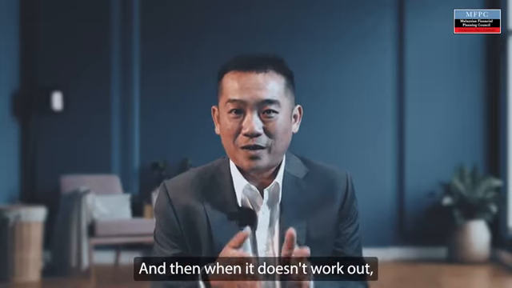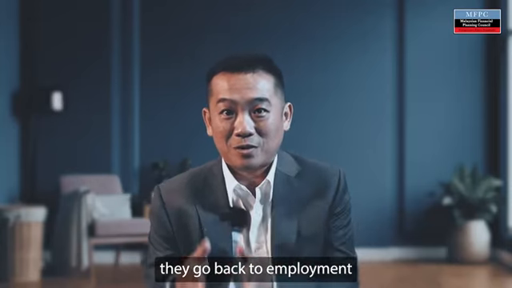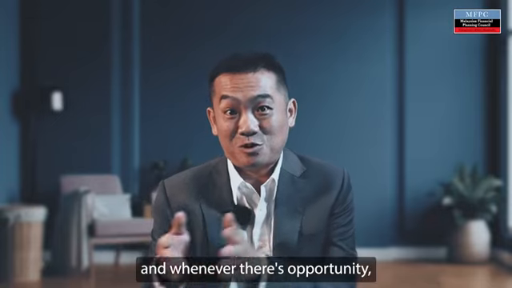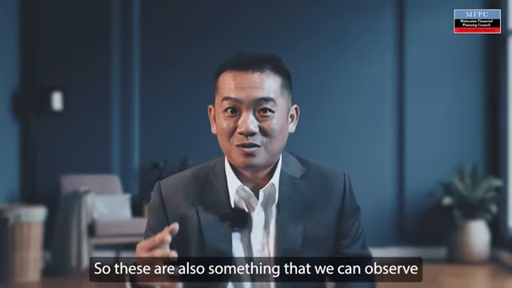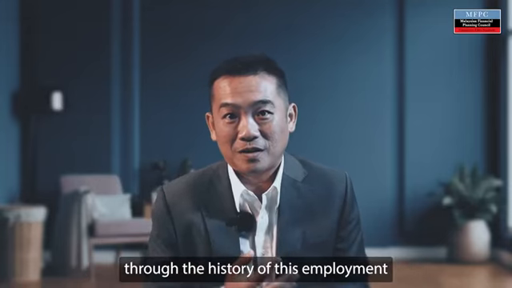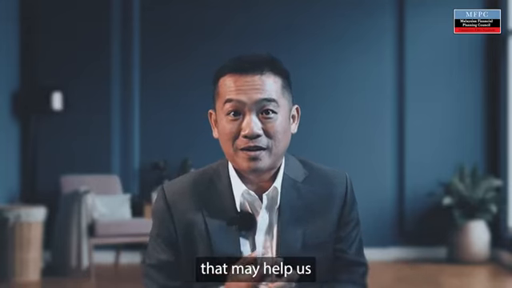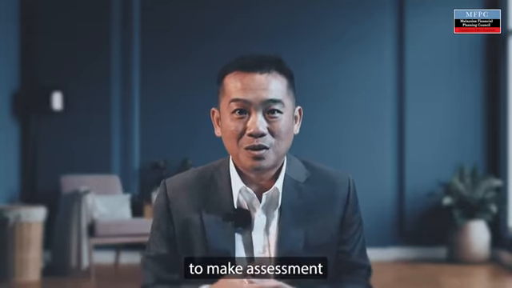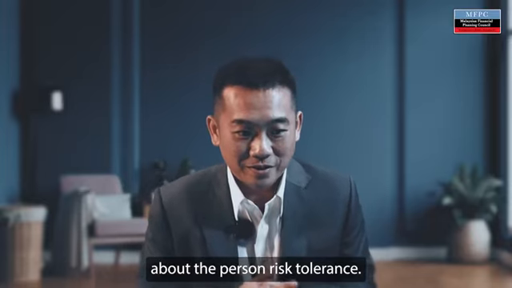Okay, and then when it doesn't work out, they go back to employment, and whenever there's opportunity, they will start a business again. So these are also something that we can observe through the employment history of the clients that may help us to make assessment about the person's risk tolerance.